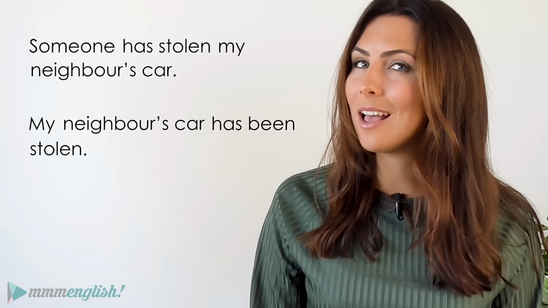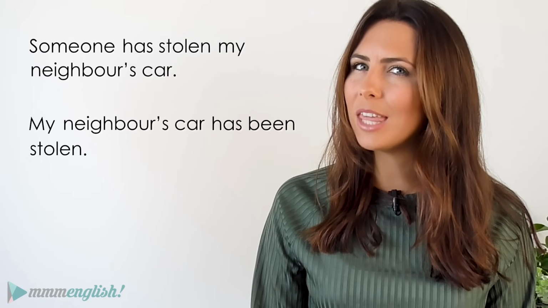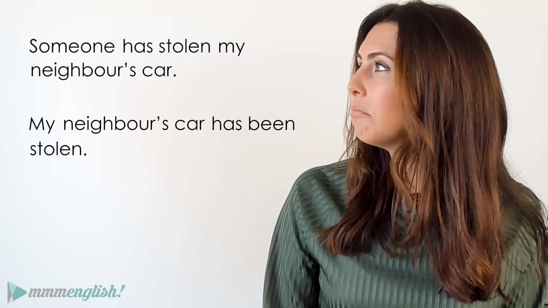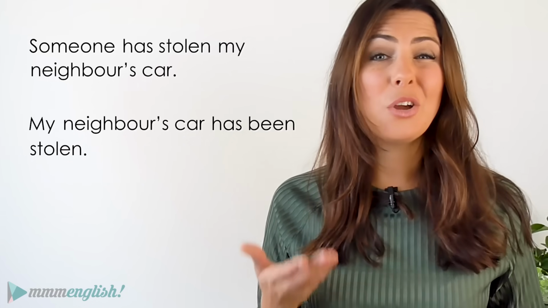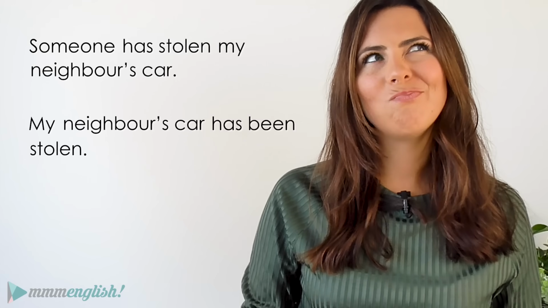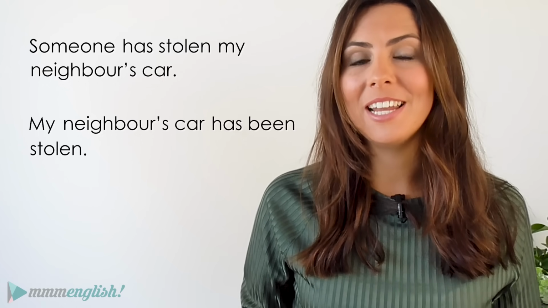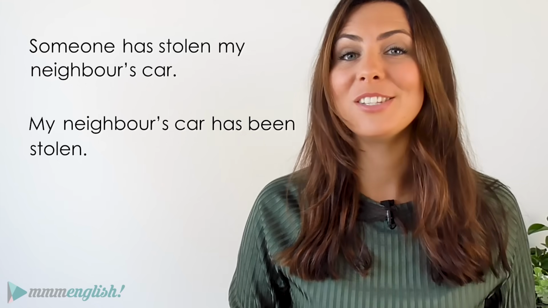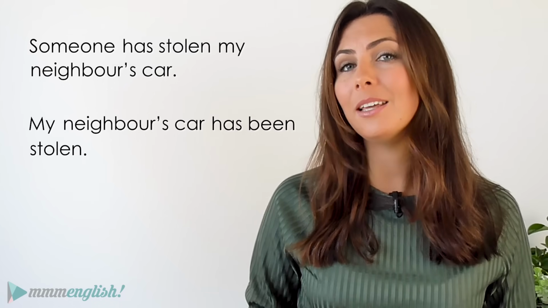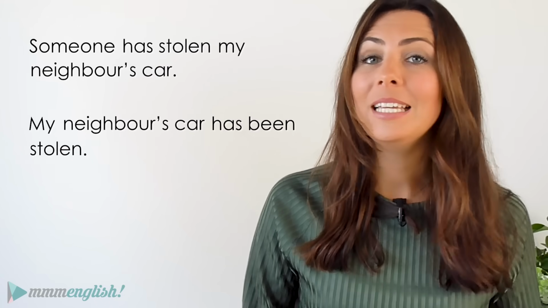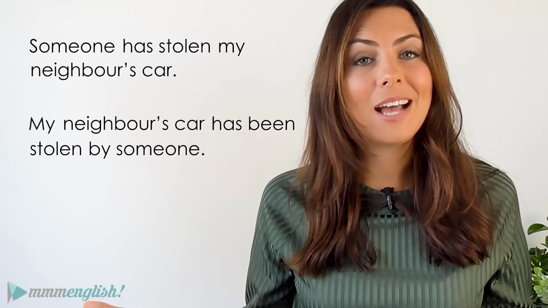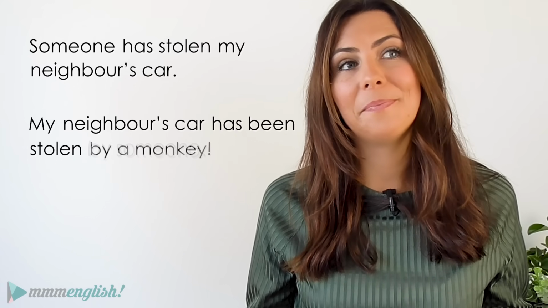Step 6, decide, do you need to include the thing that did the action? Is it really that important? Maybe not, because we don't really know anything about who did it. It's just someone. I'd probably just leave it as my neighbor's car has been stolen. But if we knew a little bit more about who or what did it, we could definitely include it. My neighbor's car has been stolen by someone. My neighbor's car has been stolen by a monkey.